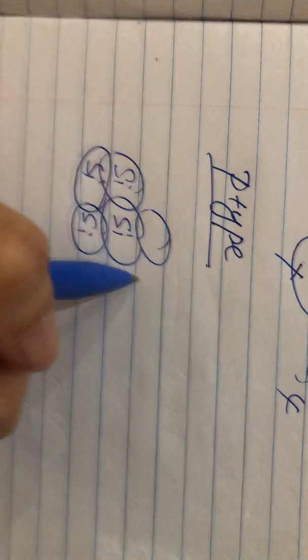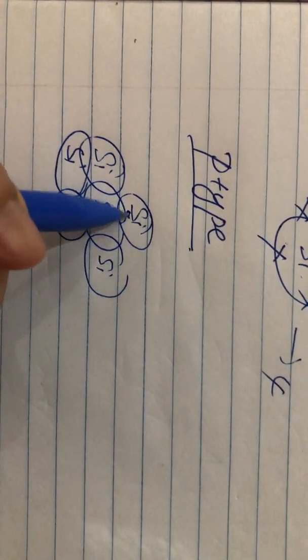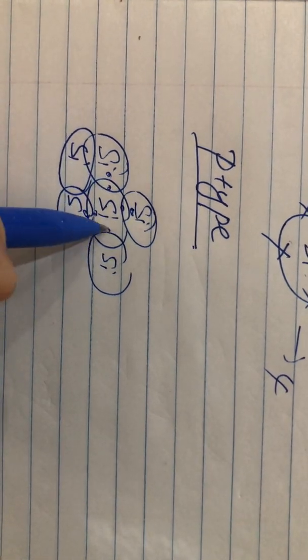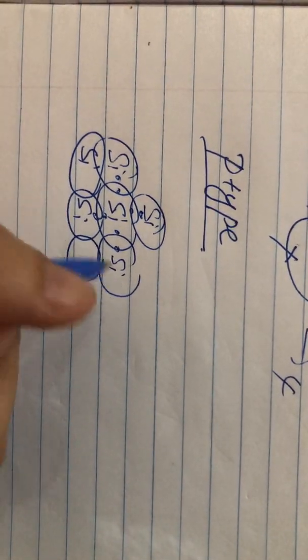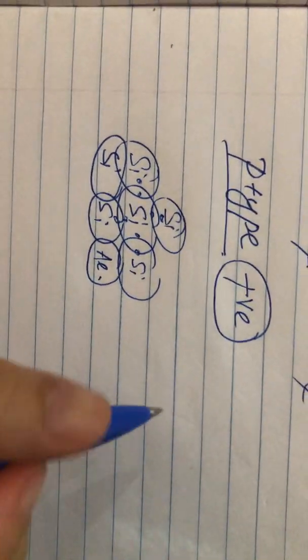P-type semiconductor. Okay, so if this is all silicon, and so on, all silicon. Each silicon has to share with another 4 silicon so that it gets 8, right? 1, 2, 3, 4, 5, 6, 7, 8, right? So if I drop in something here, let's say p-type, I drop in aluminum. P refers to positive. Aluminum has 3 valence electrons.